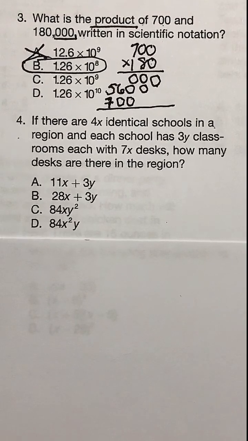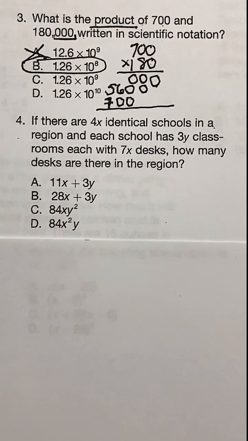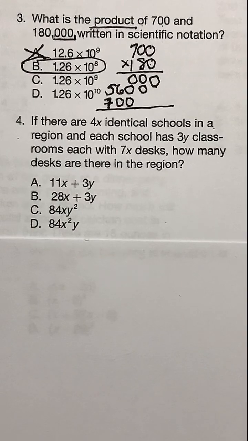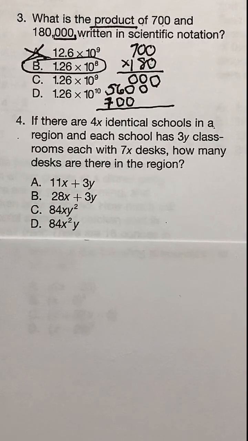All right. If there are 4X identical schools in a region, and each school has 3Y classrooms, each with 7X desks, how many desks are there in the region? Okay, so I'll read that again because that's a lot. All right, so we have 4X identical schools in a region. Okay, so 4X schools in the region. Each school has 3Y classrooms, each with 7X desks. How many desks are there in the region?